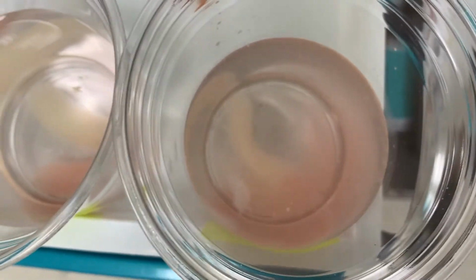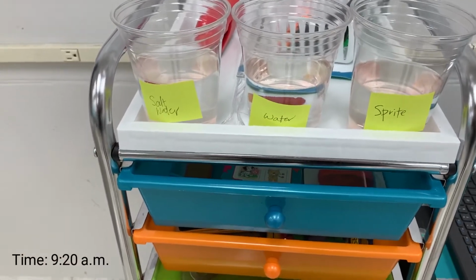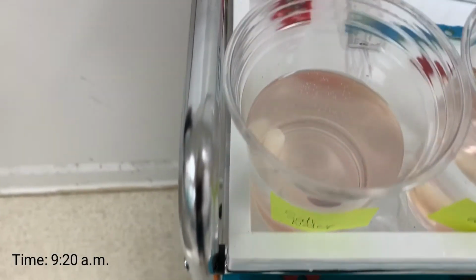All right, guys, I'm gonna check on these again in a little while. Hey guys, it's now 9:20 in the morning. I'm doing another observation of my gummy worms.